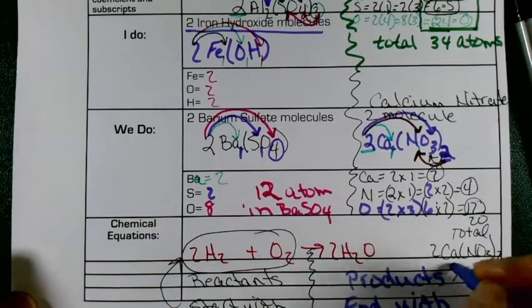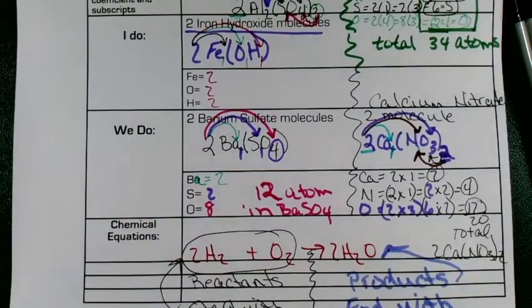Many of you had issues with this last 9 weeks when we tried to cover chemical reactions. So the left-hand side are your reactants. The right-hand side are your products. You need to drill this into your brain because this will be asked to you on a test.